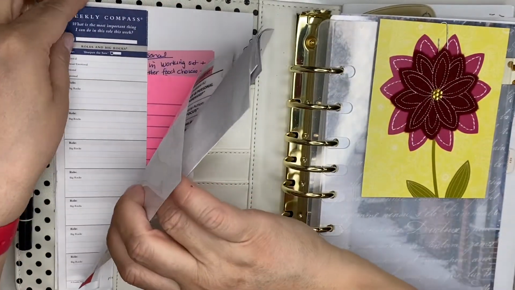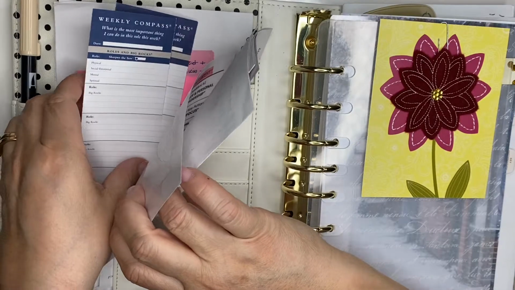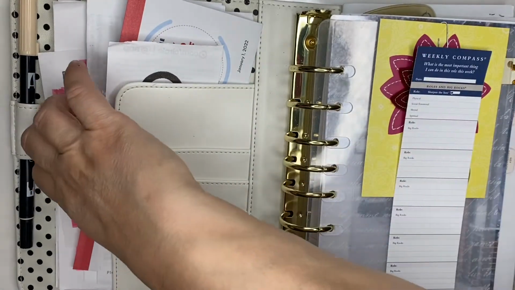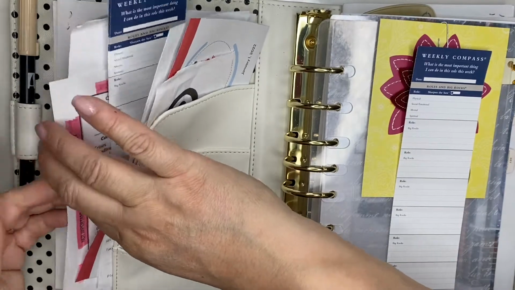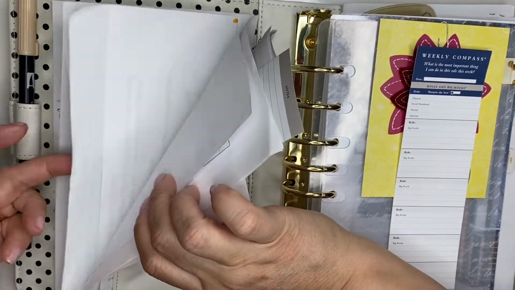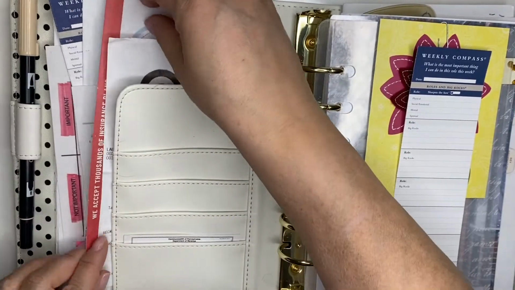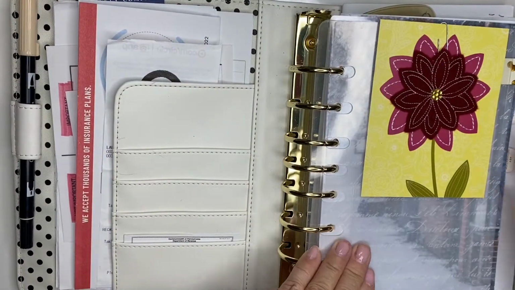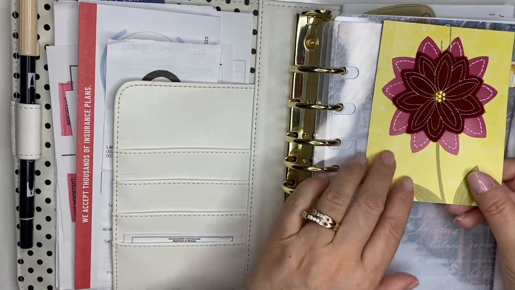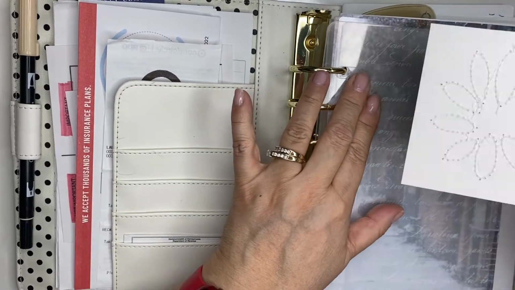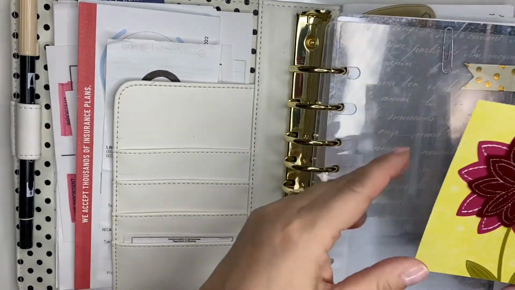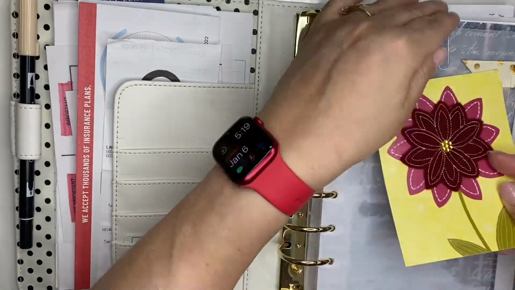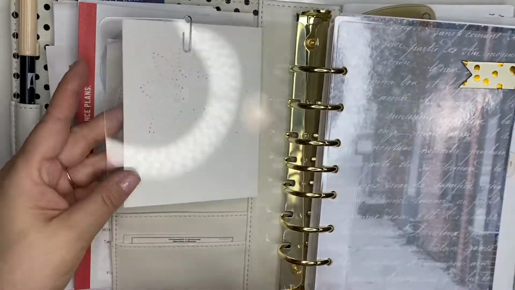I have a few copies of the weekly compass. I probably need one because I didn't do it yet. And that's about it, just random paperwork. And then here is this cute flower I found at work, like this little postcard thing. So I don't want to get rid of it, but it does cover up my lifter. Okay, so this is my lifter.